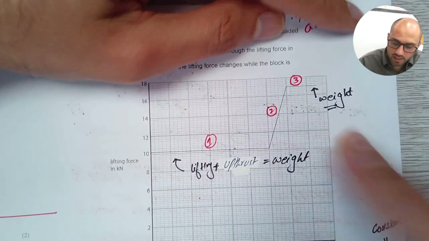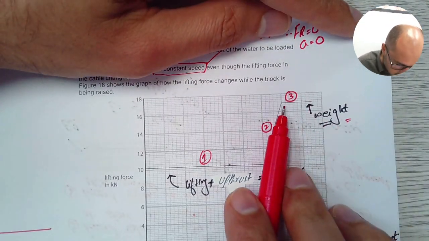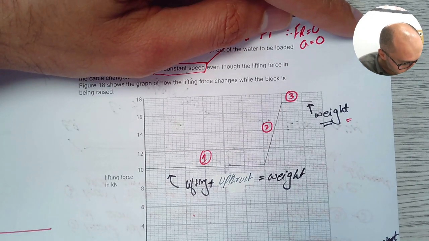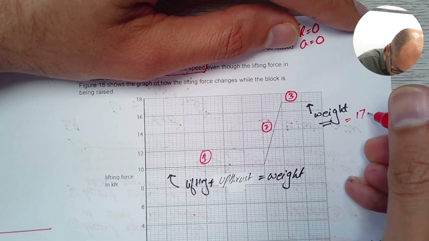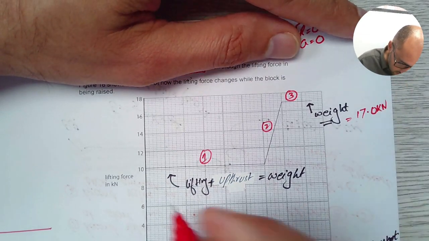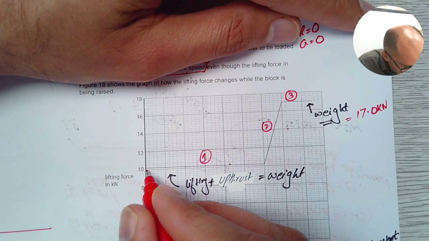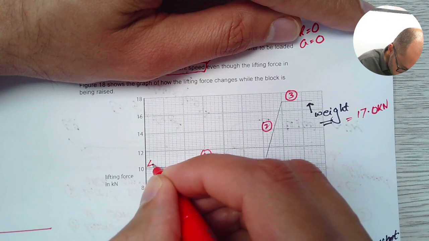From here, I can work out the value of weight force, and it will turn out to be 17.0 kN. The lifting force has a value of 10.2 here.